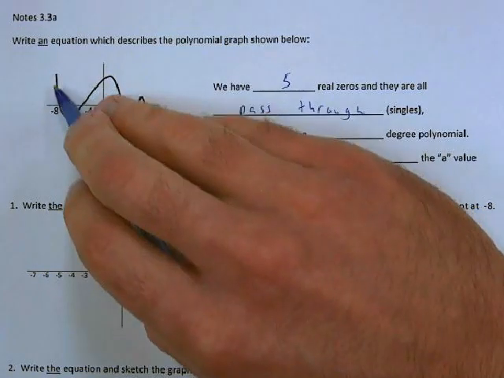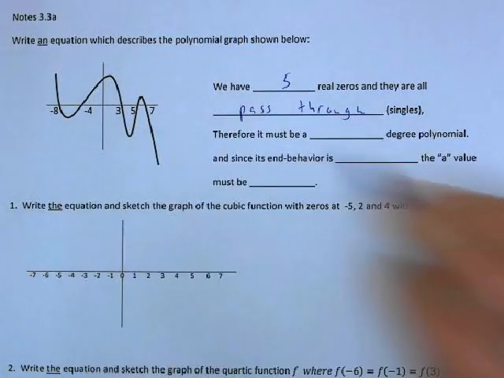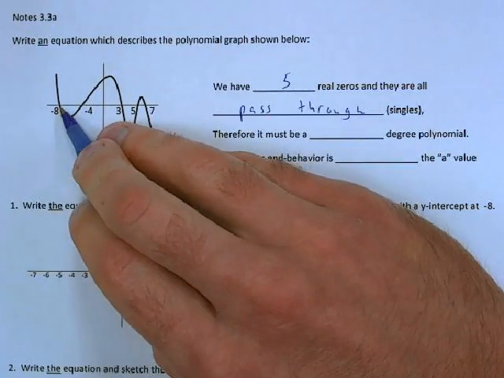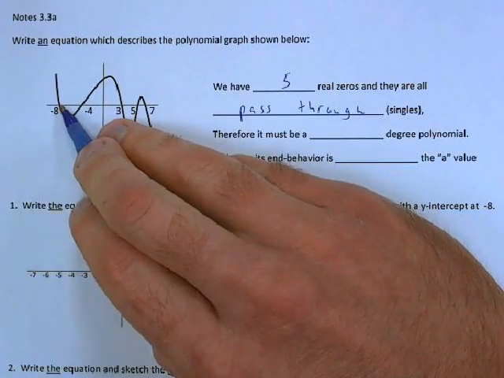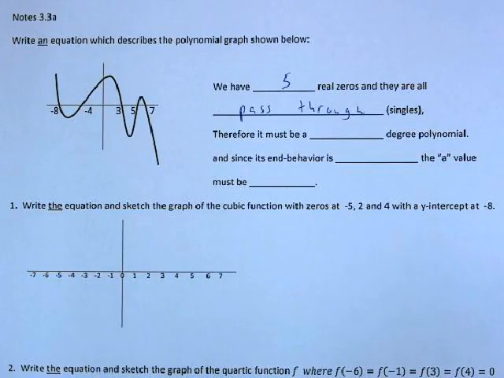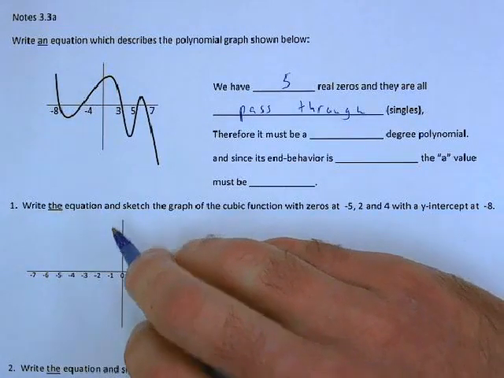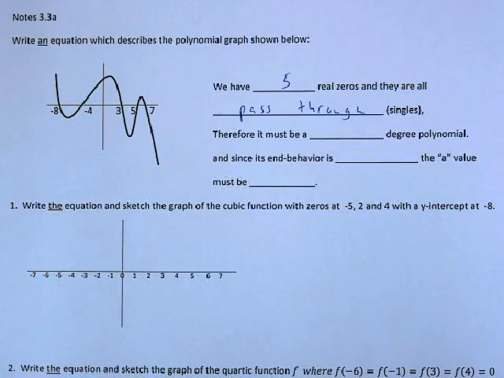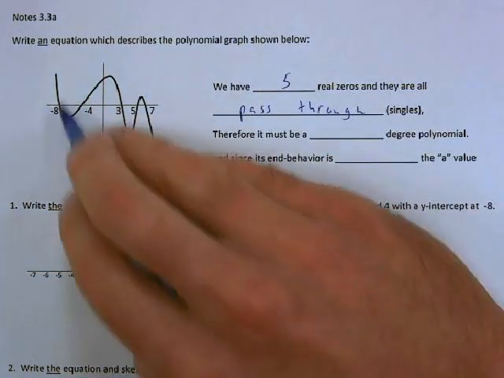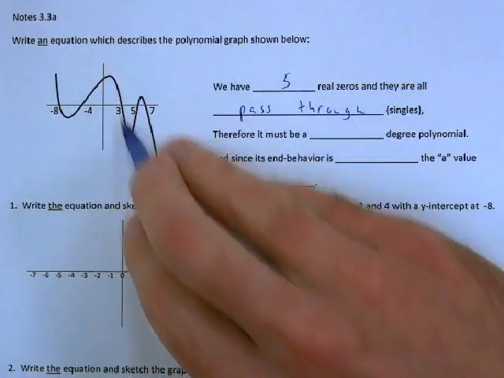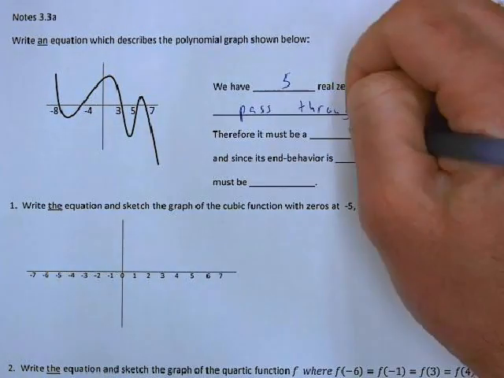Well, remember, we pass through when it's an odd multiplicity. Technically this could be a first degree root or a third degree or 17th degree or 1001st degree, but if it's odd, we're just going to call it first degree. If it bounces and it's even, we're going to call it second degree, even though that doesn't have to be the case. We want to keep it as simple as possible. So pass through, we're going to say it's a first degree, multiplicity of 1. If it bounces, we're going to say it's second degree with a multiplicity of 2. So it passes through, so 1, 2, 3, 4, 5. It means it has to be a fifth degree polynomial.